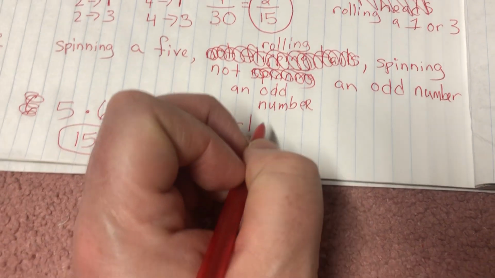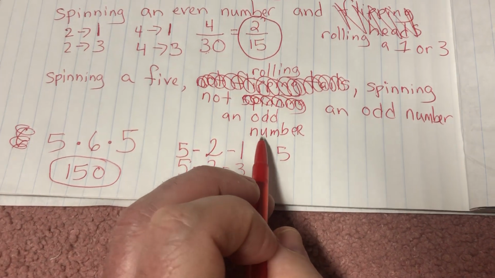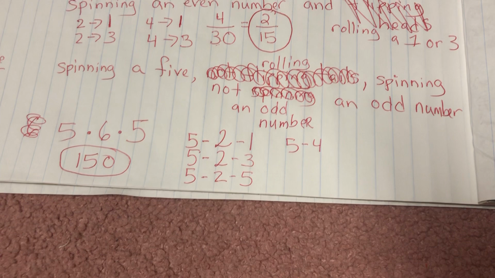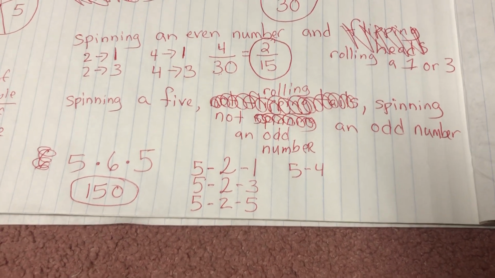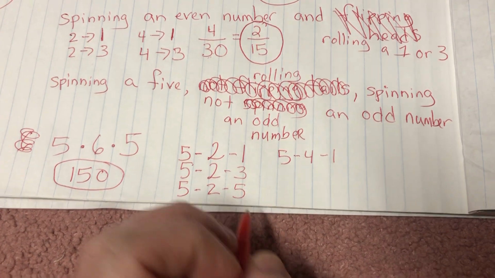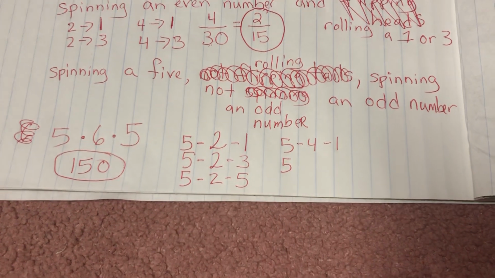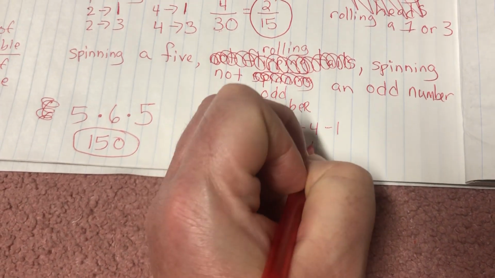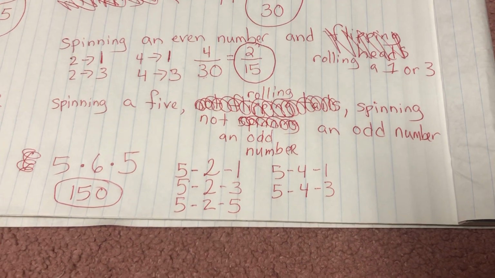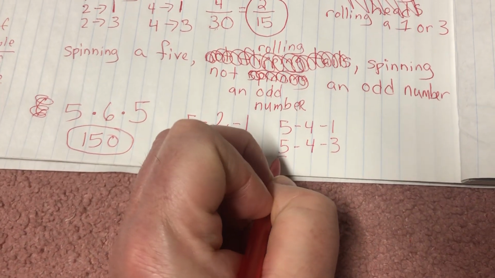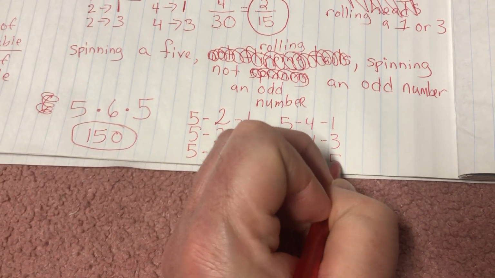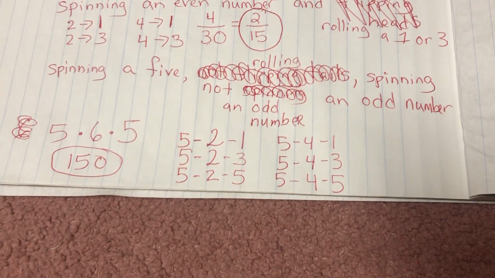But I'm always spinning a 5, so once again I'm spinning a 5, but I'm rolling not an odd number. So I may not always roll a 2 here. I could possibly roll a 4, because that's not an odd number on the number cube. Then I could spin an odd number, and I could spin a 1. Then I could spin a 5. I could roll a 4, and I could spin a 3 on the spinner. Well, then I could spin a 5. I could roll a 4 on the number cube. In spinning an odd number, I could go and spin a 5 again, since a 5 is an odd number.